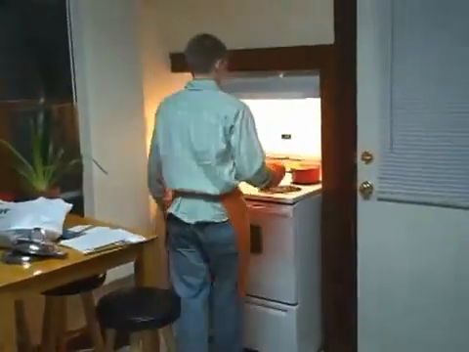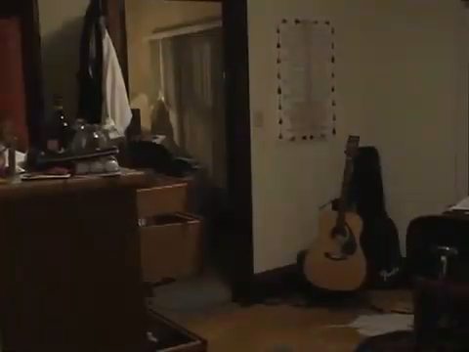I need a fork to stir. Now I need the saucepan. But wait, why is it stored underneath Andy's bed? I don't know, that's the way we've always done it. Looks like this room needs a little 5S-ing.